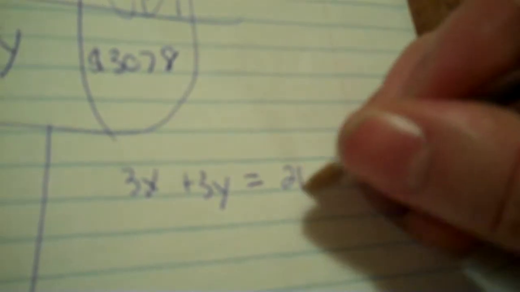Okay, obviously you're going to have to multiply. So times 3 times 1. So I can get the same thing in front of the x, and then I can make one of them a negative, and then I'll get a 0x out of it. So 3x plus 3y. Then I take 3 times 700. It's 2,100. On the bottom, you're going to get 3x plus 5y equals 3078.